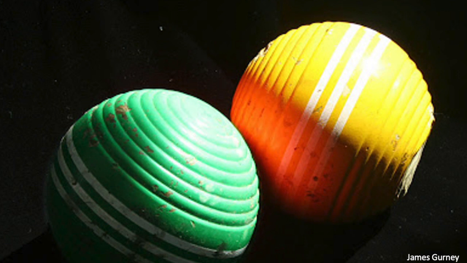There's something wrong with these croquet balls. They're set up indoors in a shaft of sunlight and they're resting on black velvet. Maybe you guessed that the images have been doctored in Photoshop. What's wrong with them is the color of the reflected light.